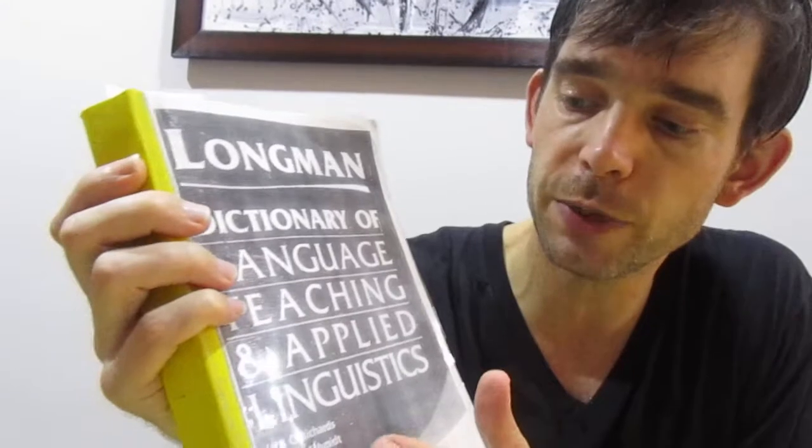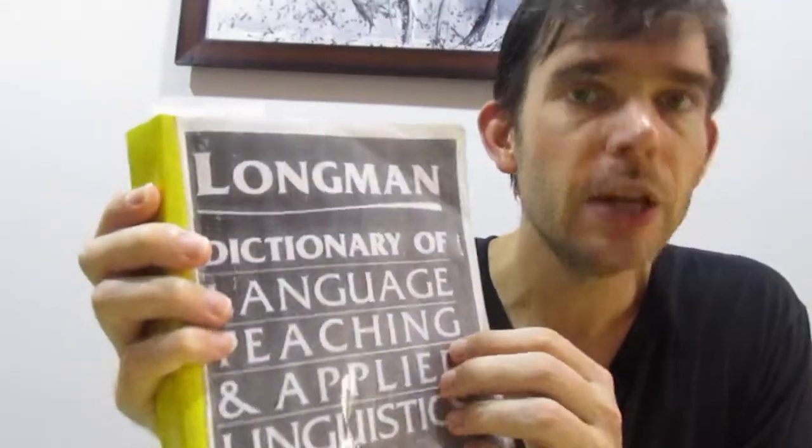Now I did the Delta Module 1 by distance. When you do it by distance, they send you a reading list. And on the list, they have a list of books. And in some categories, they say either this book or this book. In one category, they have either An A to Z of ELT by Scott Thornbury or the Dictionary of Language Teaching and Applied Linguistics by Jack C. Richards and Richard Smith.